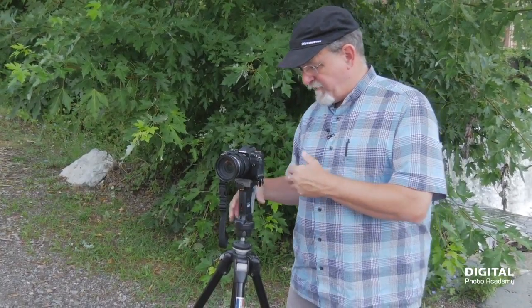I use Manfrotto tripods, some of the best tripods in the world. And I occasionally will not have a tripod with me, and I'll rest my camera on a table, press it up against a wall. But for this particular exercise, I'm actually going to use the tripod. And so it's going to involve things like composing the picture, as we talked about before, verticals and horizontals.